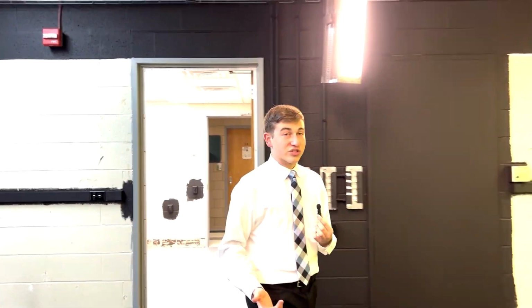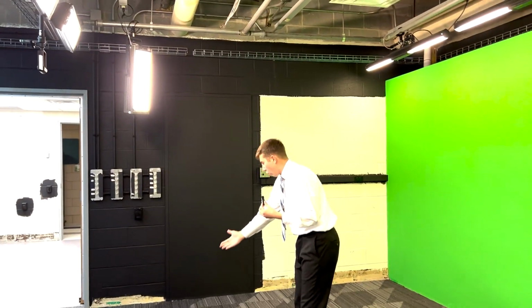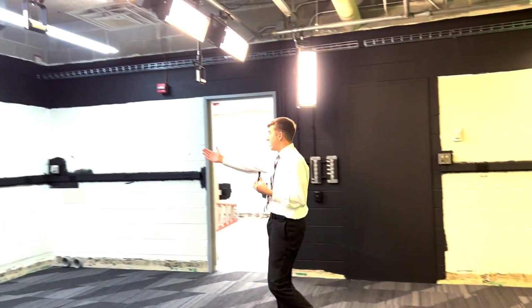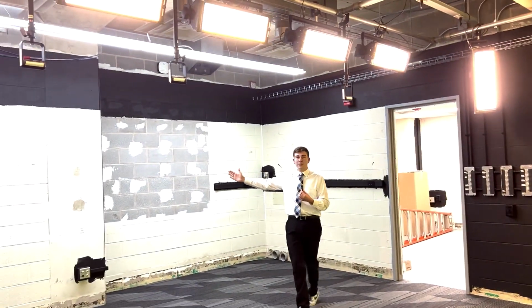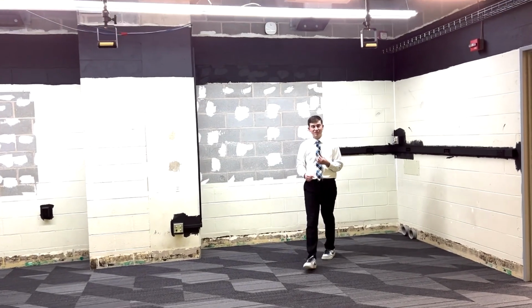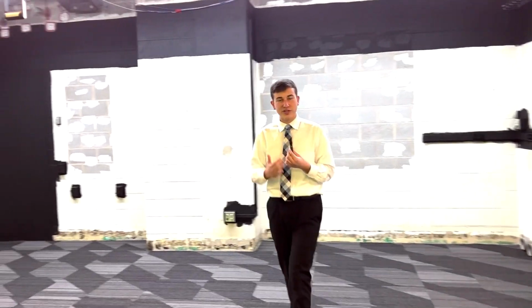Now stepping into our studio, we have brand new carpeting along the floors, plenty of black paint, and again, anywhere with white or non-black paint, we're going to be seeing some soundproof panels put up so that the audio quality that you experience at home is the best it could possibly be.